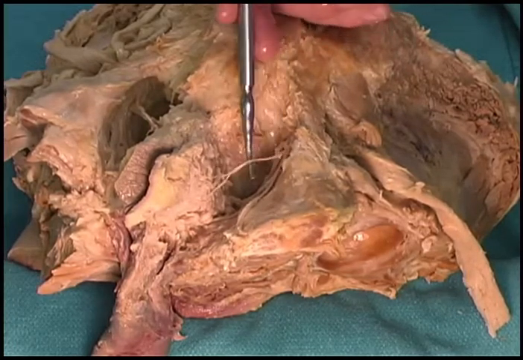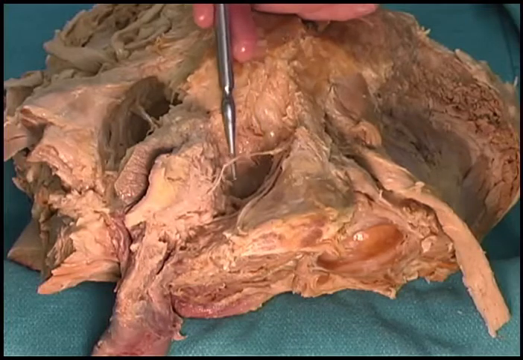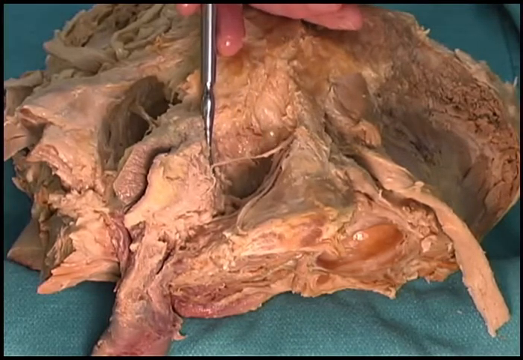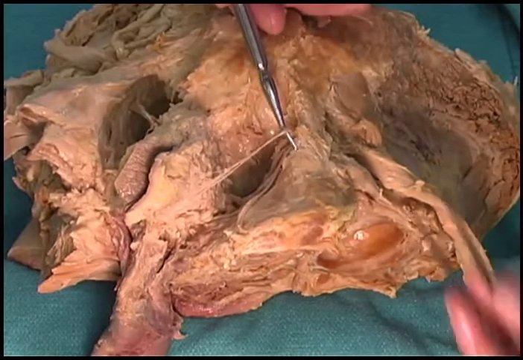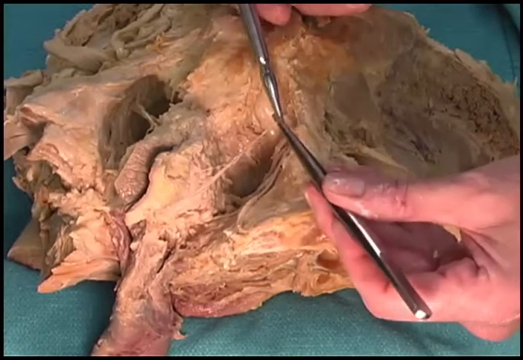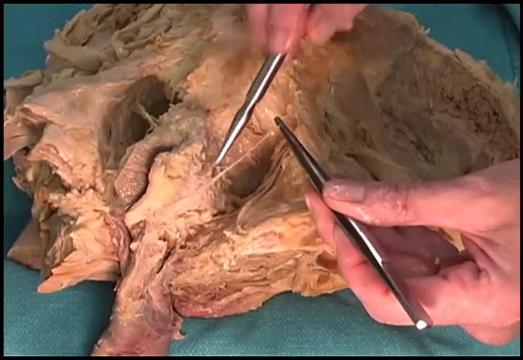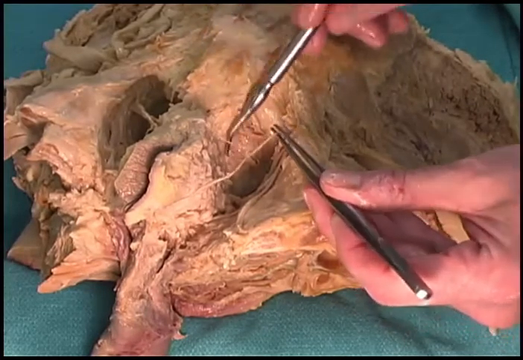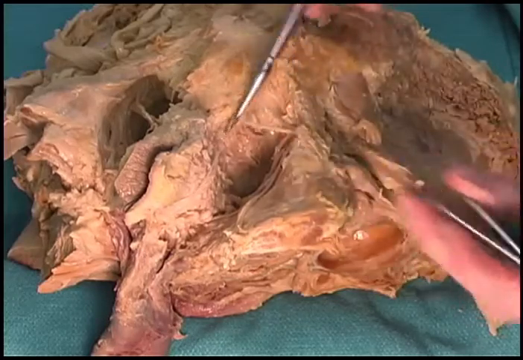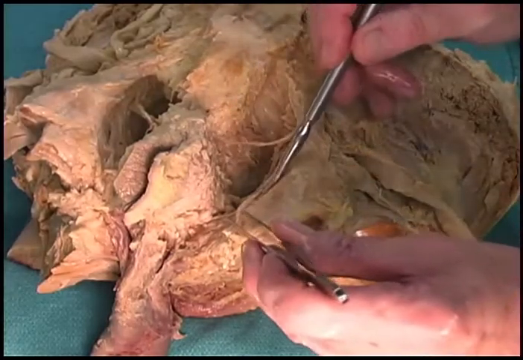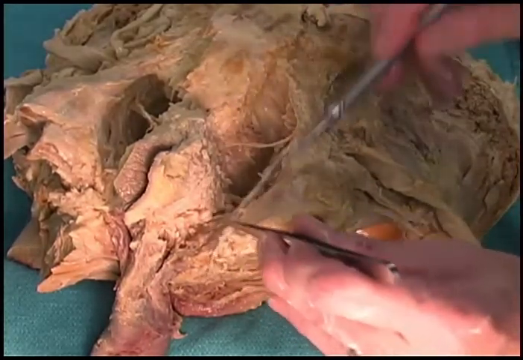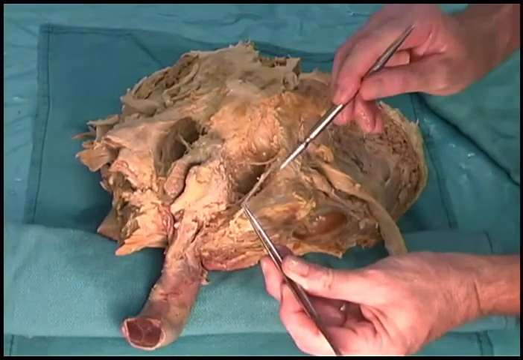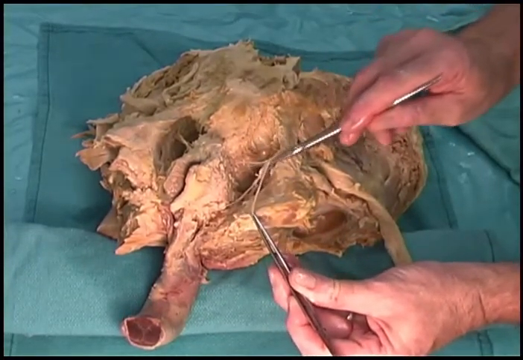There are three branches to the pudendal nerve. One is called the inferior rectal branch, which you see here making a course towards the anus and particularly the external anal sphincter. Another nerve is the perineal branch of the pudendal nerve, and that is this portion back here before it bifurcates.